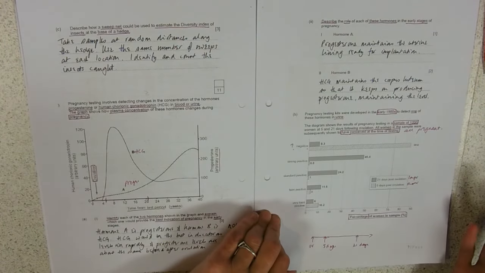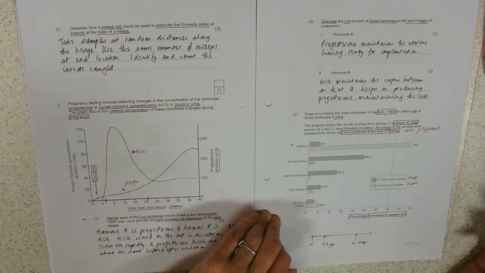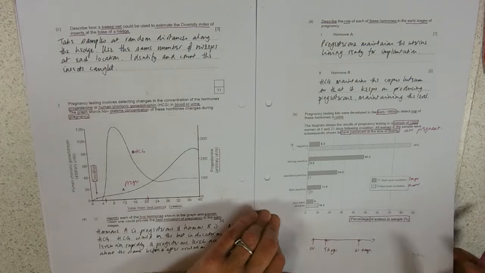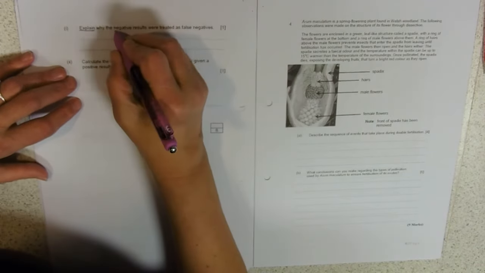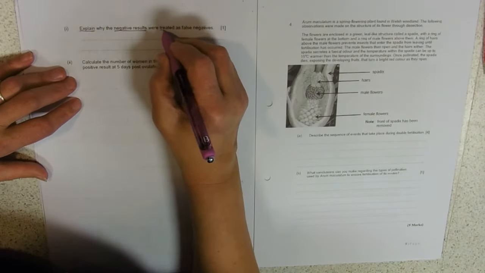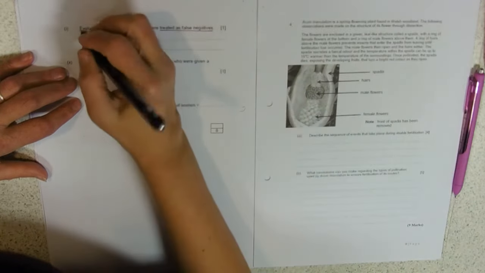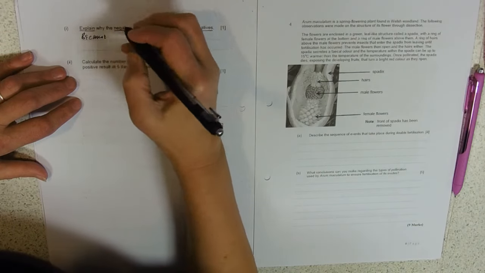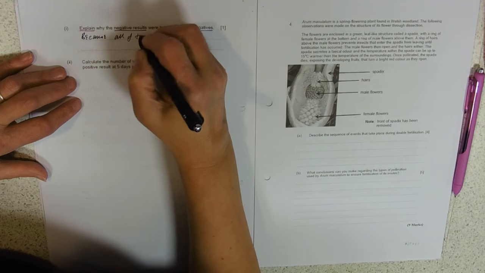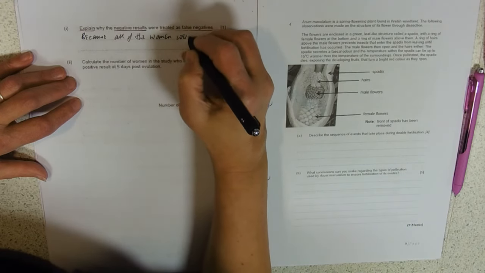But they're all pregnant. I don't know where these negatives are coming from. 85% of them were showing a negative test. That's slightly worrying, isn't it? Anyway, give a reason why the negative results were treated as false negatives. Because all of the women were pregnant.